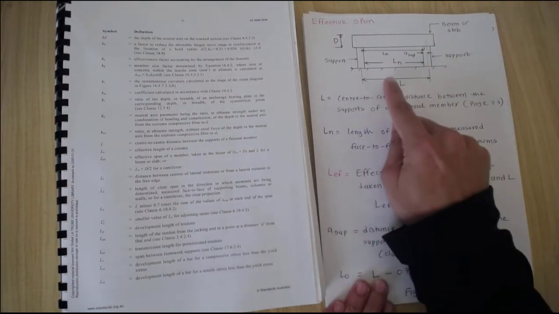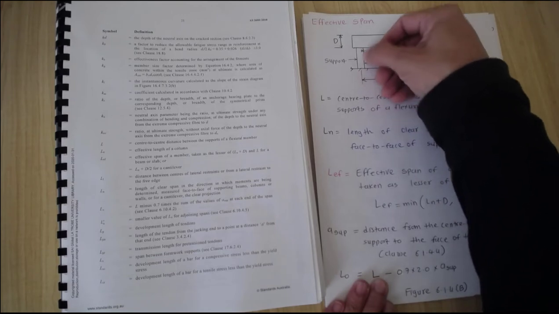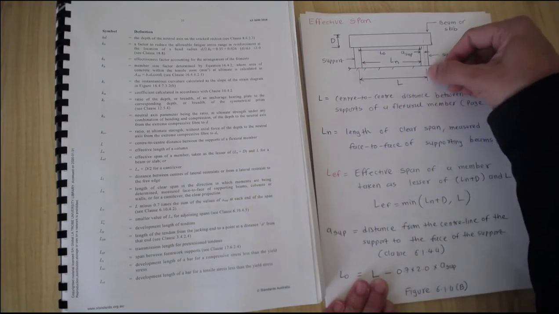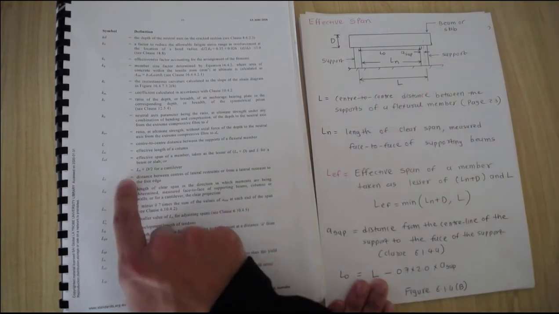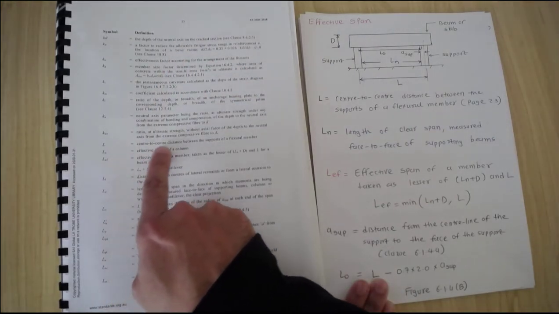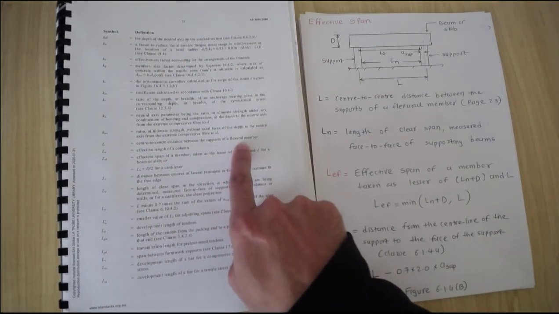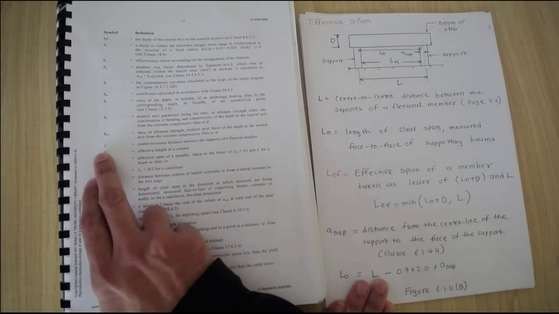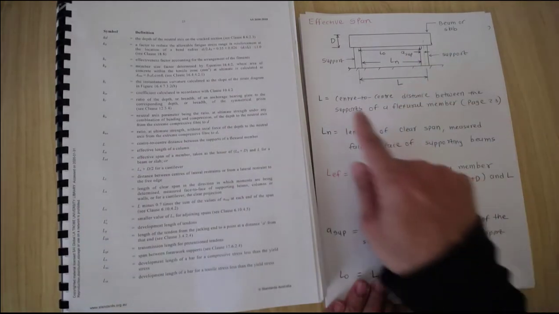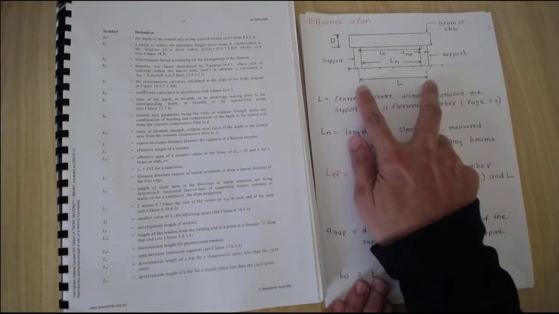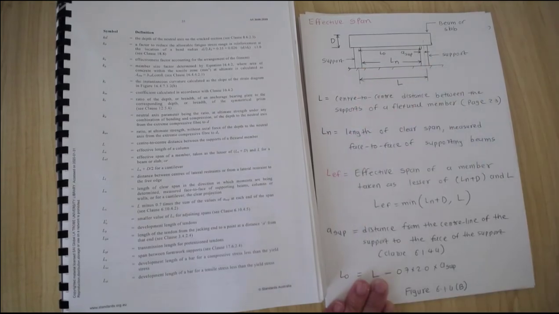Now the standard says that the distance from the center of one support to the center of the other support is classified as L, which is given on page number 23. It says the center to center distance between the supports of flexure members. So when the standard uses capital L for beam and slab, you should have the image in mind that that is the center to center distance.